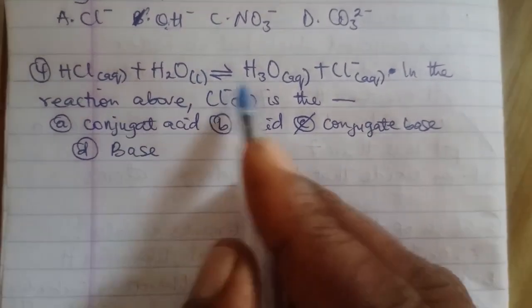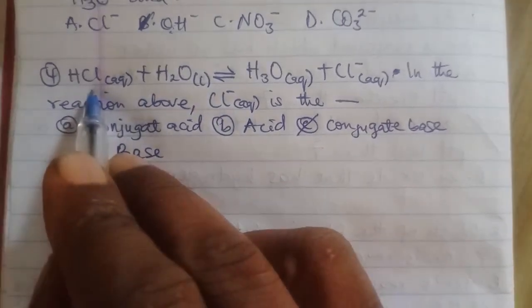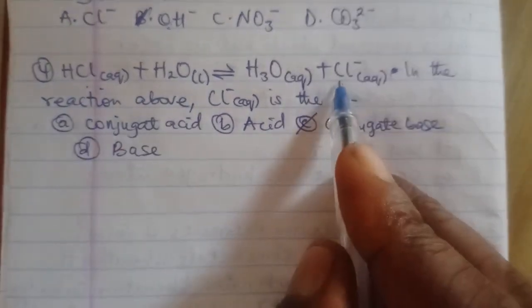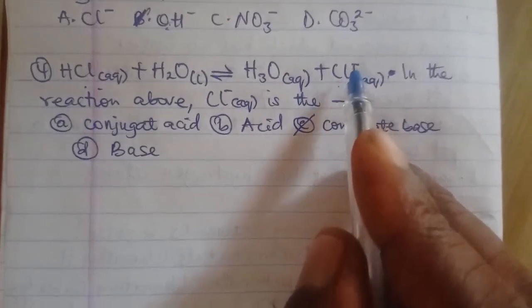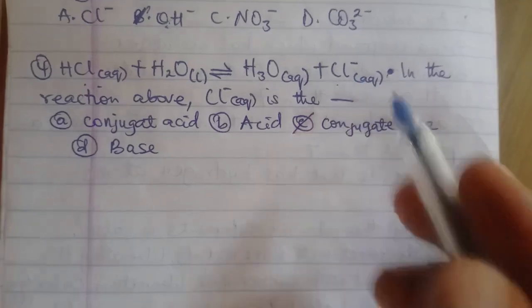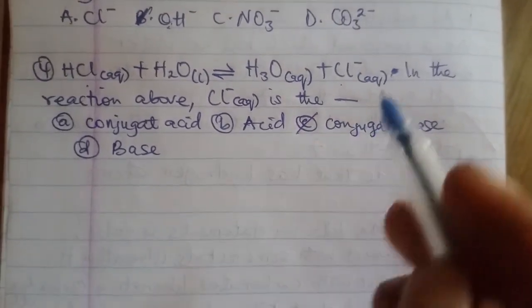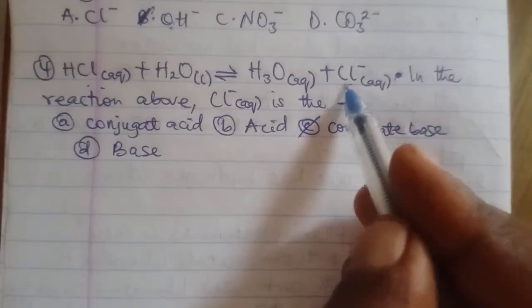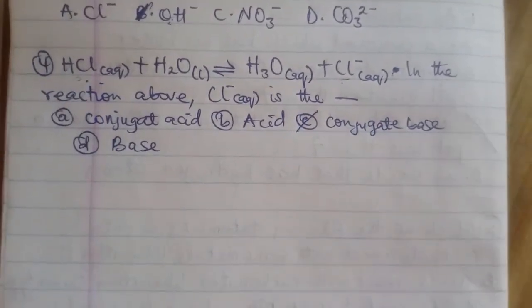So in this reaction, HCl donates a proton to form Cl. So that is why it's carrying minus. And the species remaining after an acid has donated its proton is called a conjugate base. So this is what is left of this. So that is a conjugate base.